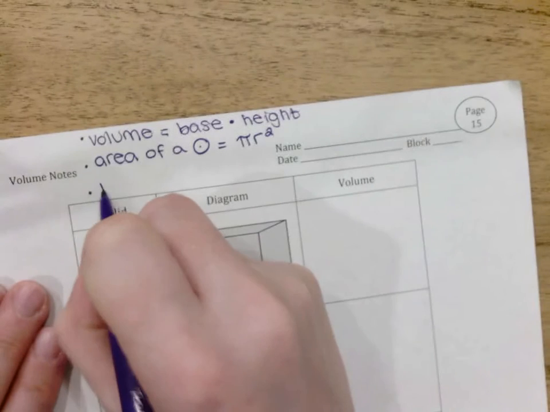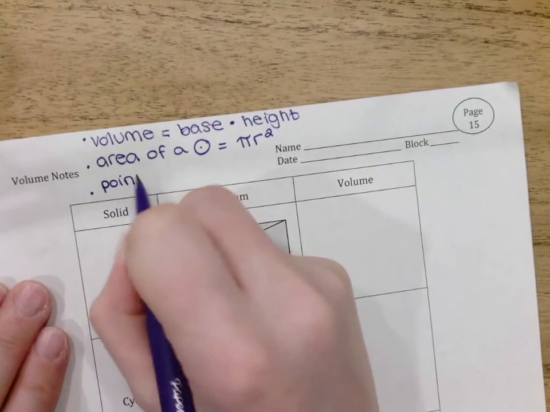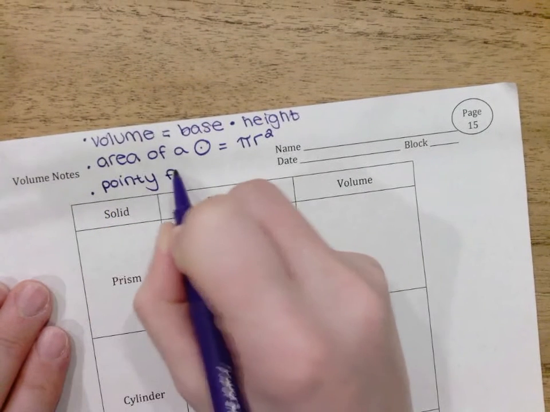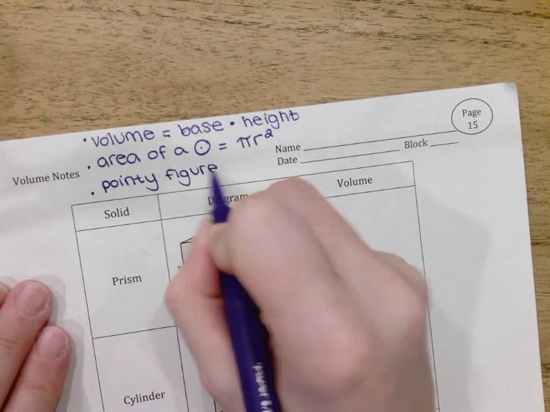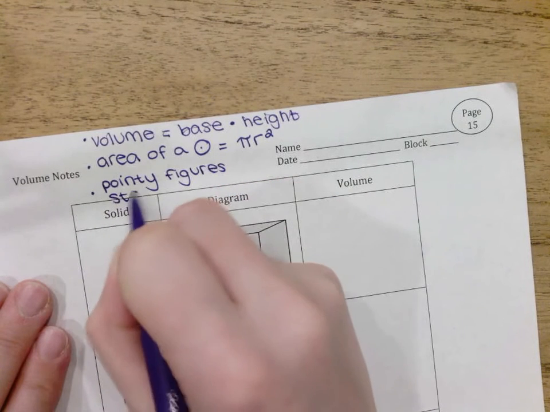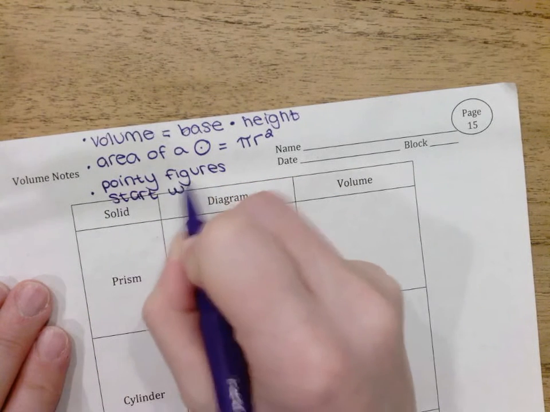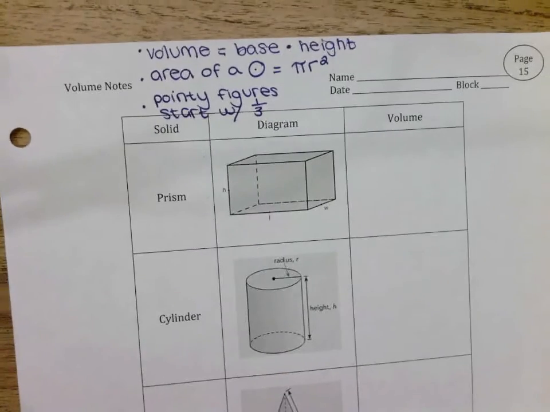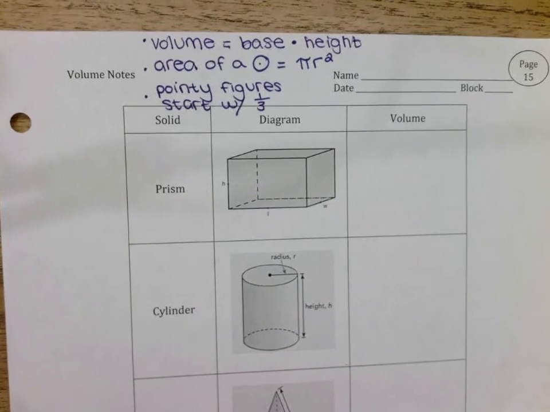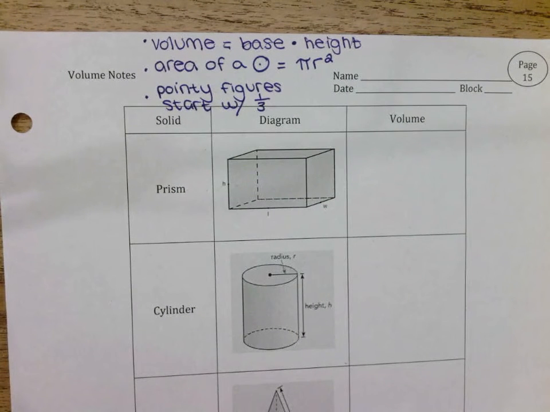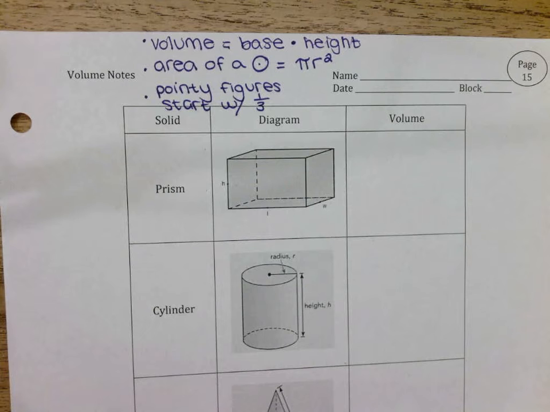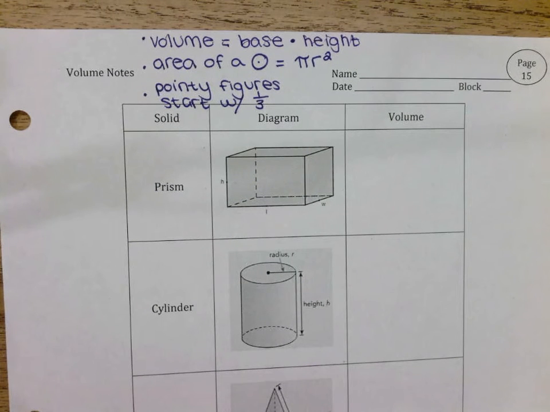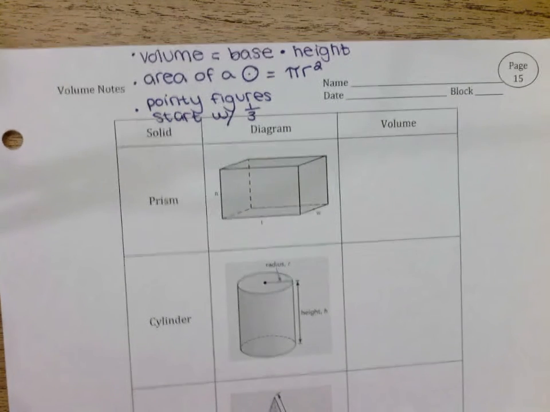So it's kind of a weird one, but I'm going to say pointy figures start with 1/3. Just kind of a helpful little hint there. And so we're going to try and discuss these in a way that conceptually makes sense so that we're not memorizing so much. We can just kind of make sense of the formulas.